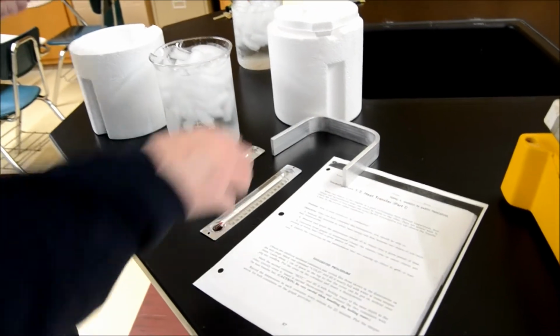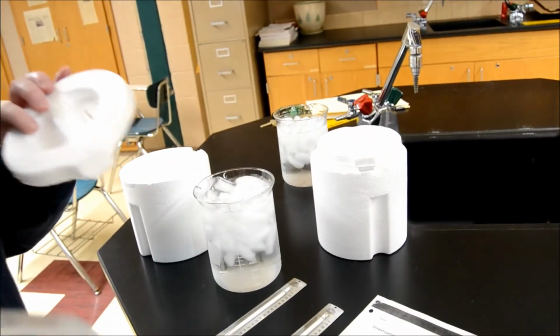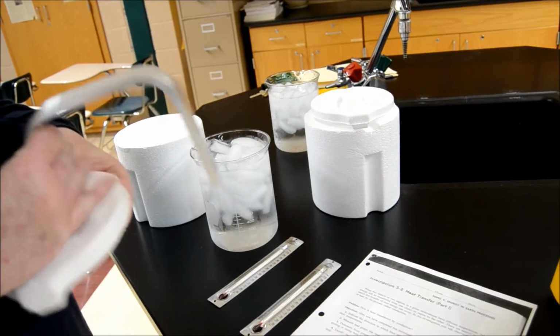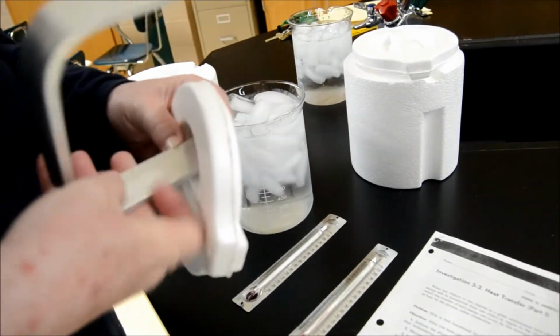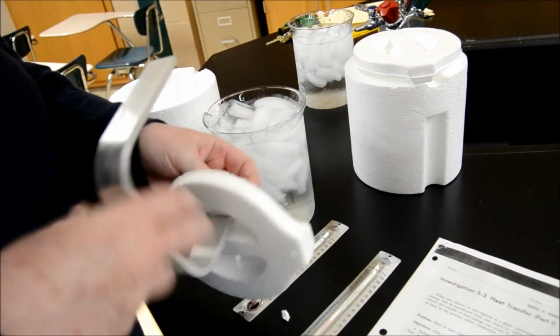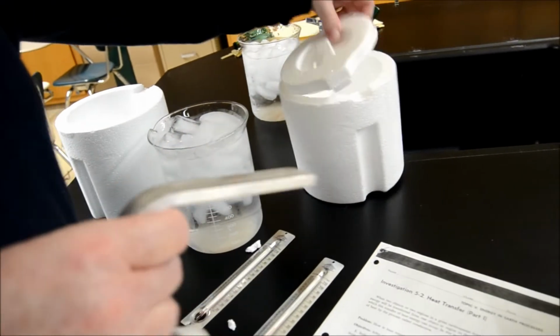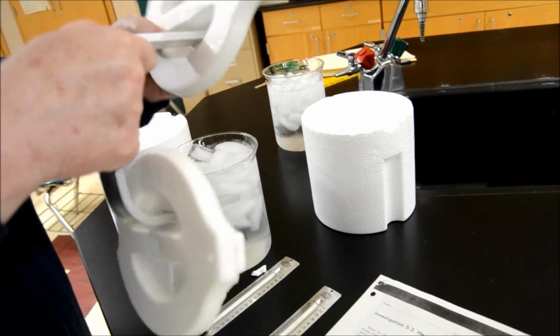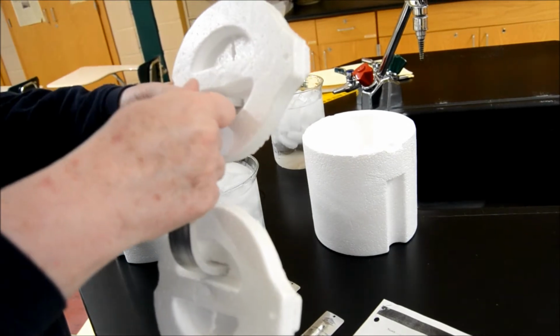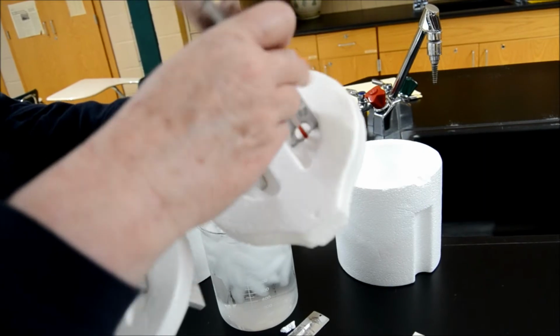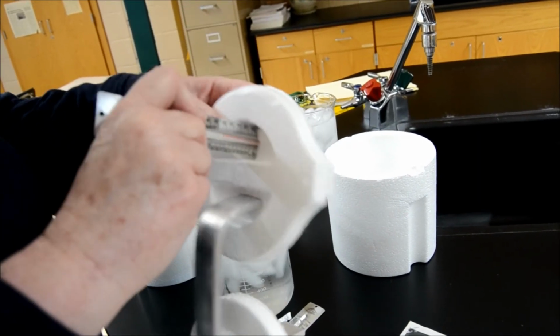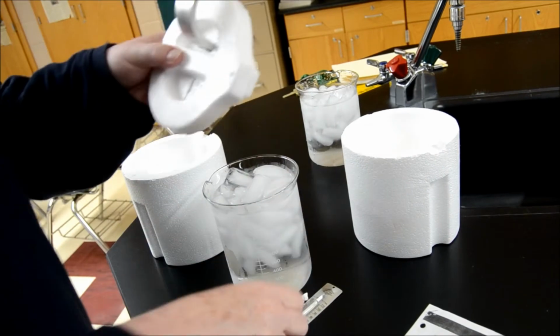So what's going to happen is I am going to be putting my water in the two containers. And then I have to take the aluminum bar and put the aluminum bar into the top of the lids. And then each lid also gets a metric thermometer. So we're going to be reading in Celsius. So we're going to read the temperatures every minute for 30 minutes.